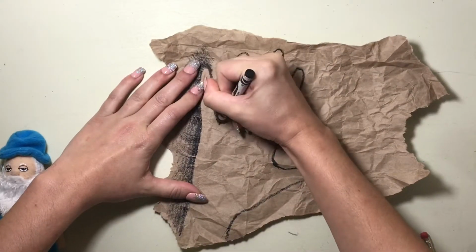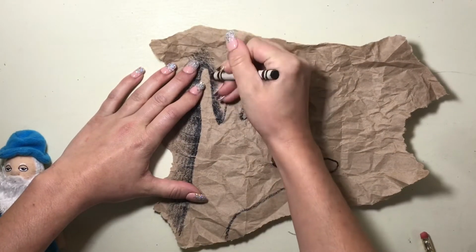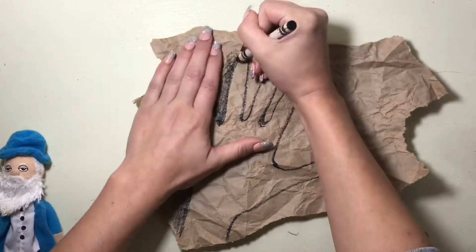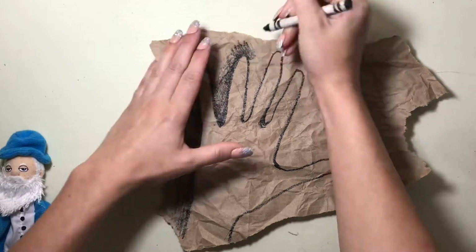Color around the entire hand. Make sure you go in between all of the fingers really carefully. Try to stay on the outside of the hand, not on the inside of the hand.